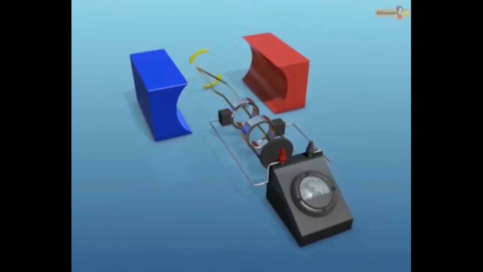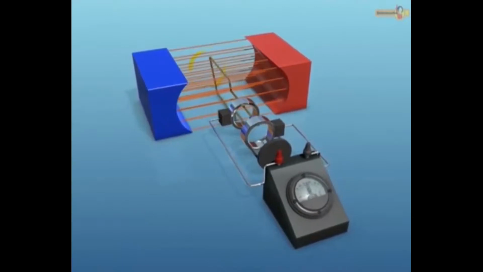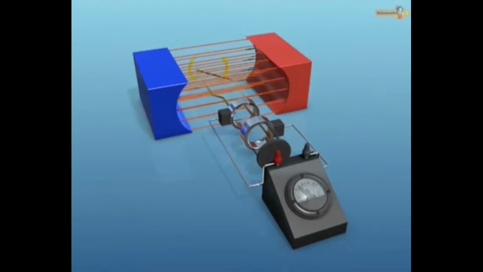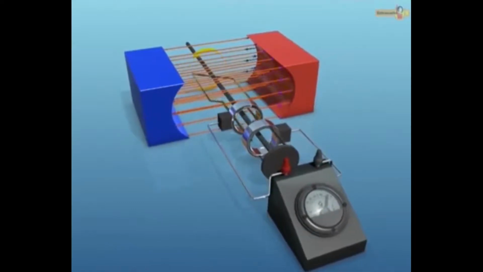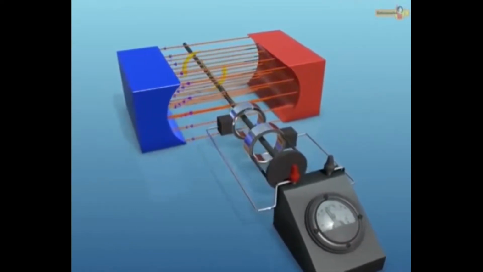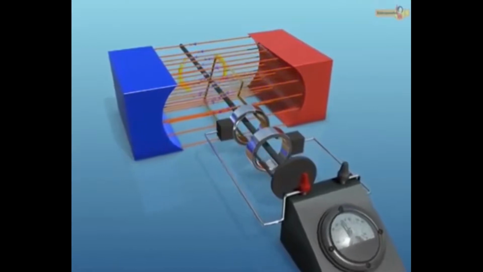Let's start by reviewing the behavior of an AC generator. A generator contains an armature that rotates within a magnet. The frequency of the generator measures how many cycles the armature makes per second. It is measured in a unit called Hertz. 1 Hertz means 1 complete cycle per second.